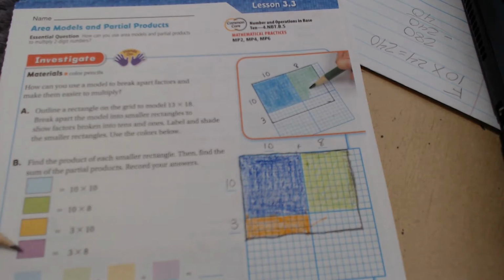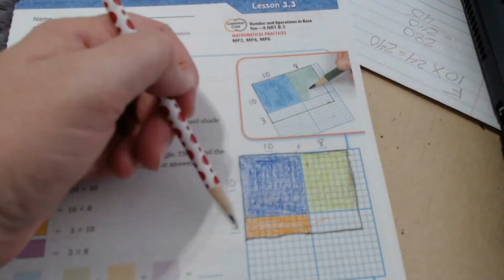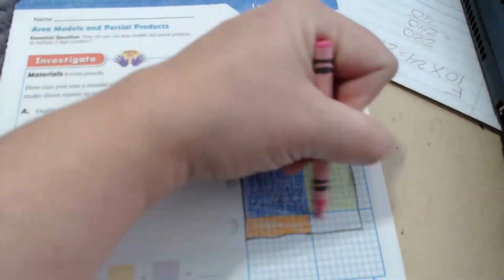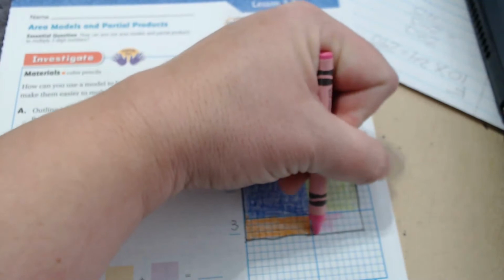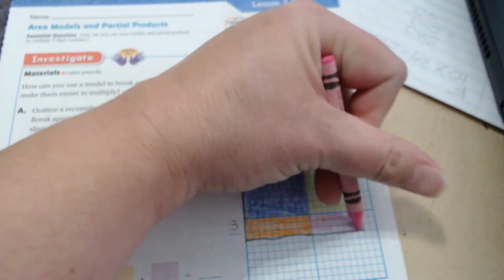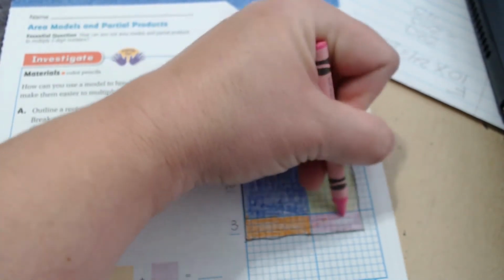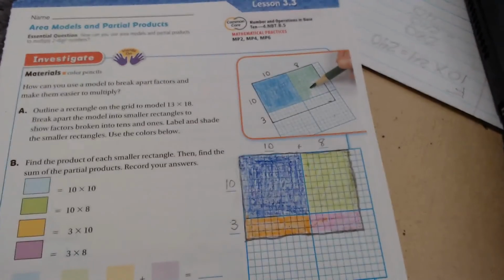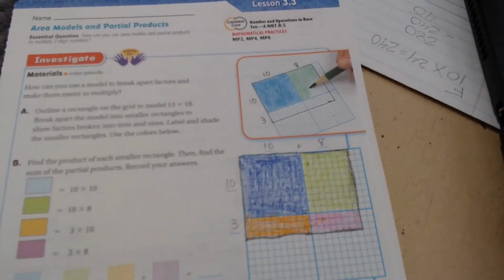And then the last one is purple or pink. And it's 3 times 8. So 8 and 3. Okay. So now you should have a block that looks similar to this.